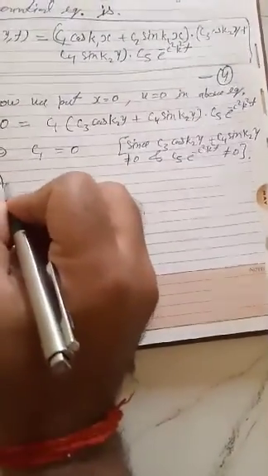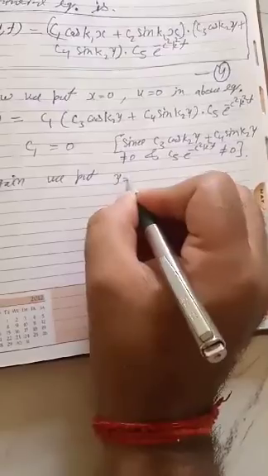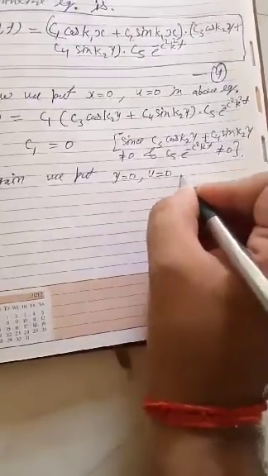Okay, again we put y equal to 0, u equal to 0 in the above equation.